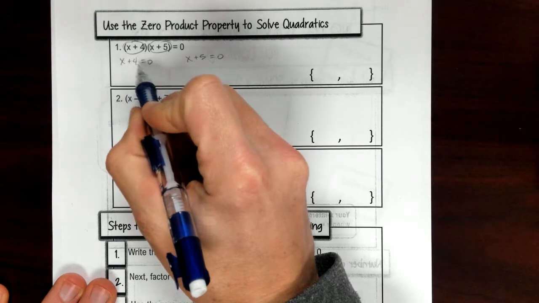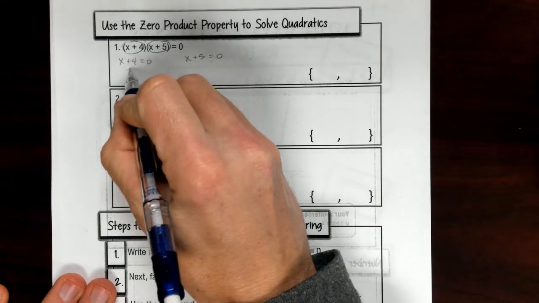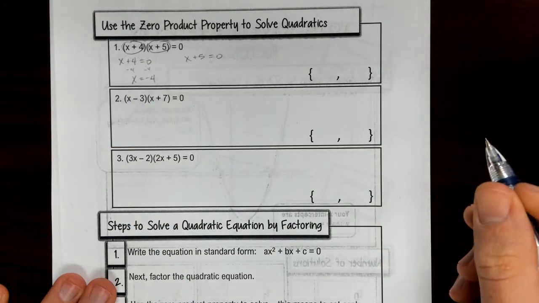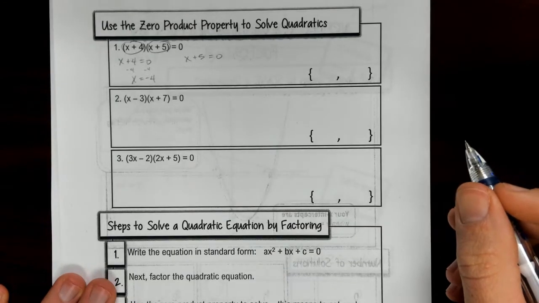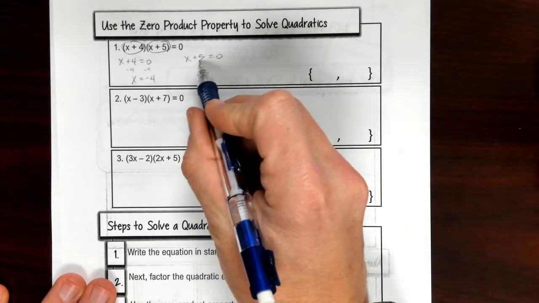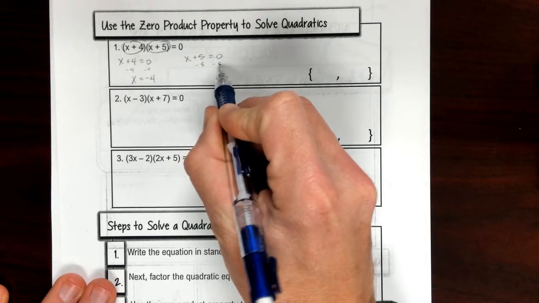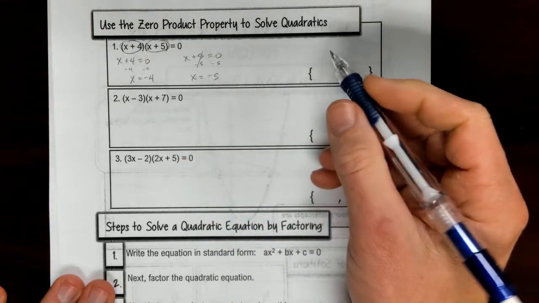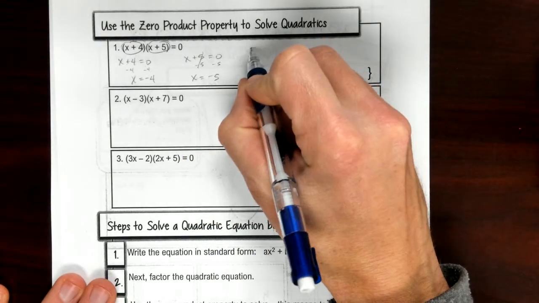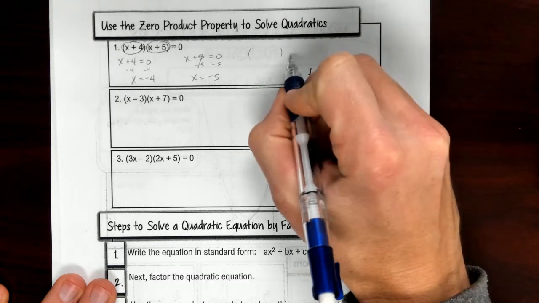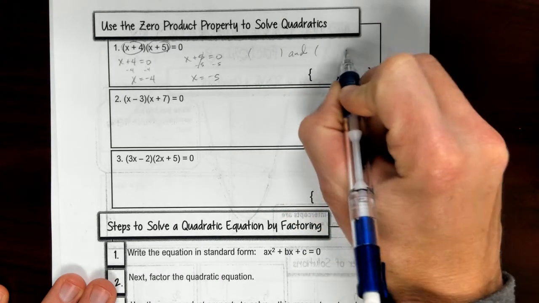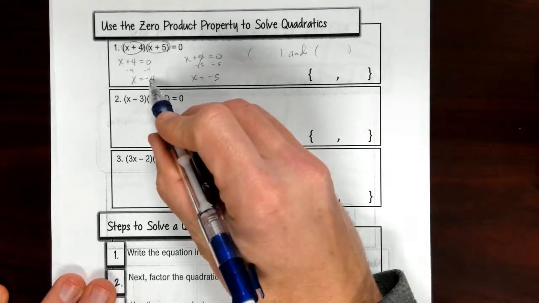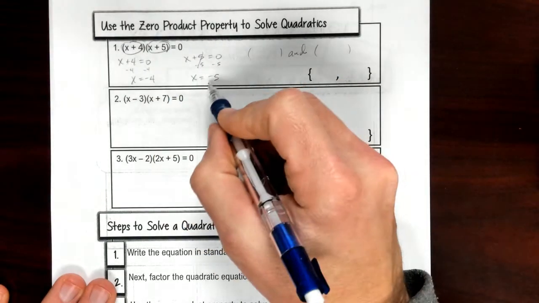So x plus 4 equals 0. Well, the way for me to solve is to subtract 4 on both sides, and I get x equals negative 4. Okay, I've also got x plus 5 equals 0, so I'm going to subtract 5 on both sides to get x by itself, and I get x equals negative 5. So my points, or my roots, or my solutions, or my zeros, are when x equals negative 4 and when x equals negative 5.